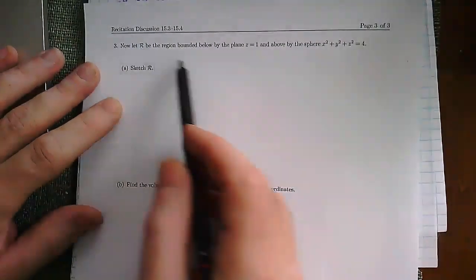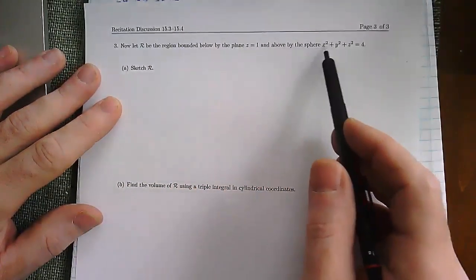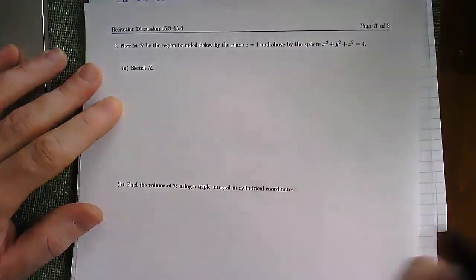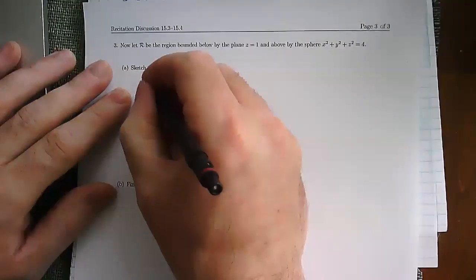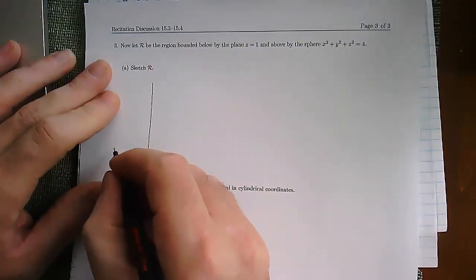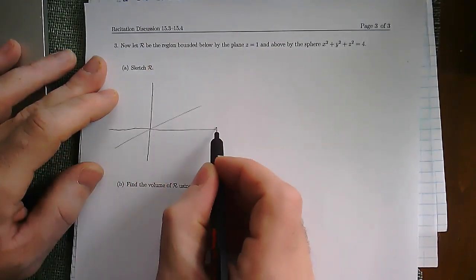So here we have a region R bounded below by the plane z equals 1 and above by the sphere x squared plus y squared plus z squared equals 4. All right, here's the hardest part for me, that's sketching the graph. So this one shouldn't be too bad. It might be hard to draw, but not too bad to imagine.